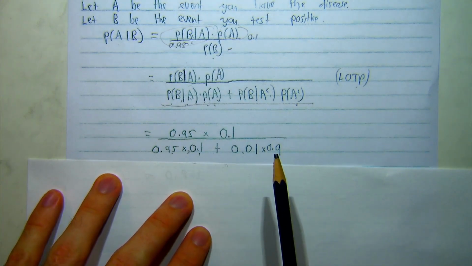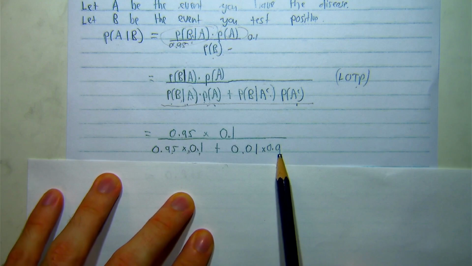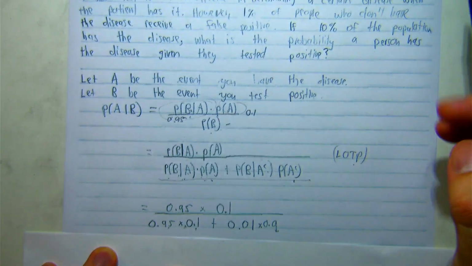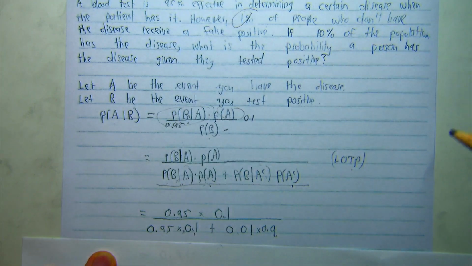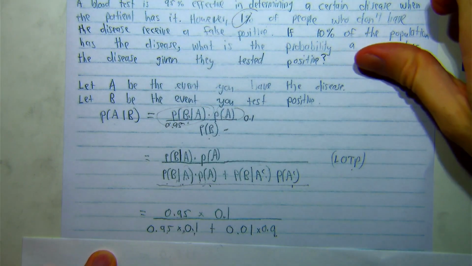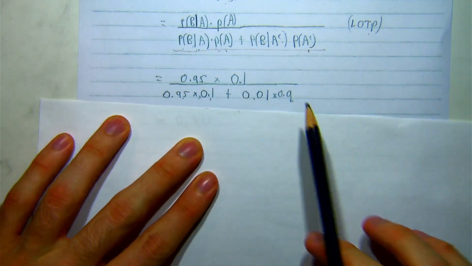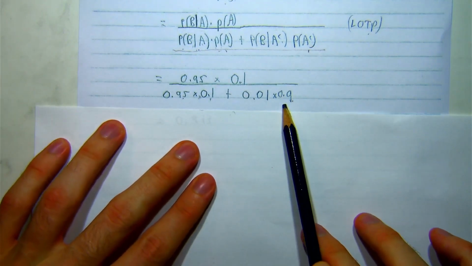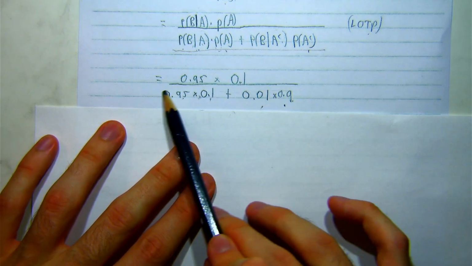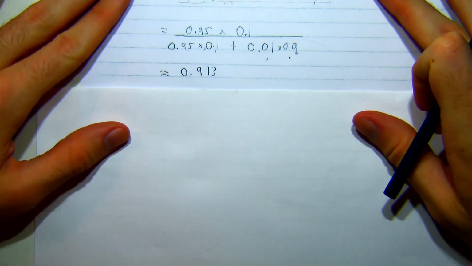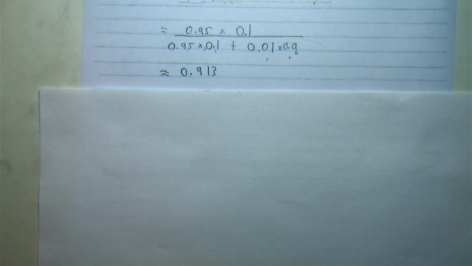And then someone who doesn't have the disease only has a 1% chance. If we look back up here, yeah, they only have a 1% chance when they don't have the disease to have a false positive. So 90% of people don't have the disease, and each time they test, they have a 1% chance of testing positive. So adding these together gives us a chance that any person that you pick will randomly test positive. Okay, and plugging all of that into the formula gives us 0.913 as our answer at the end here for Bayes' theorem.